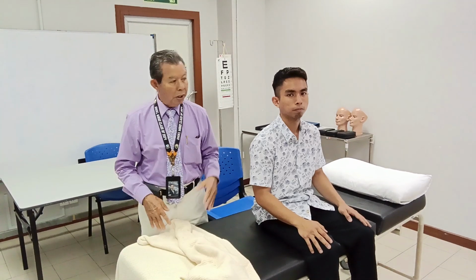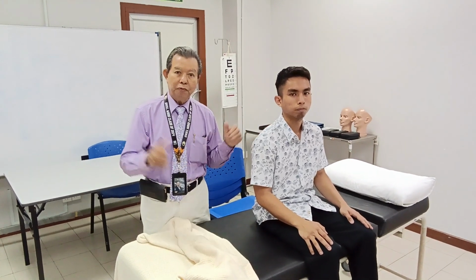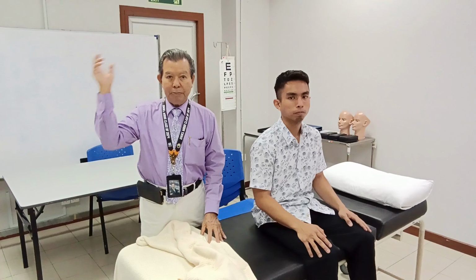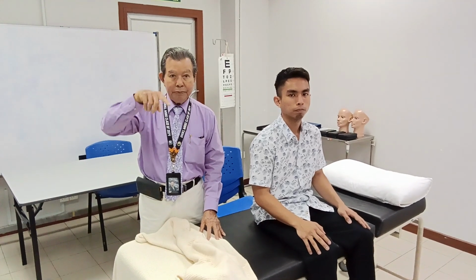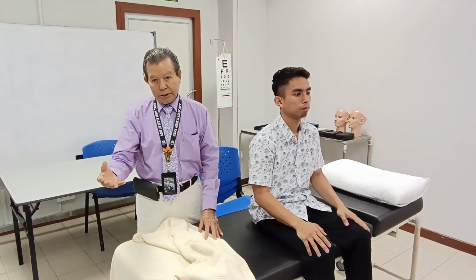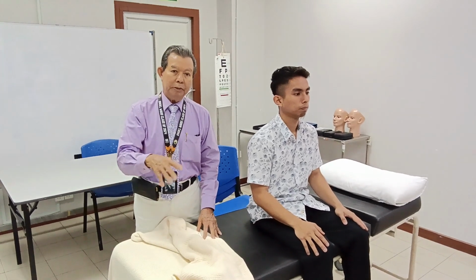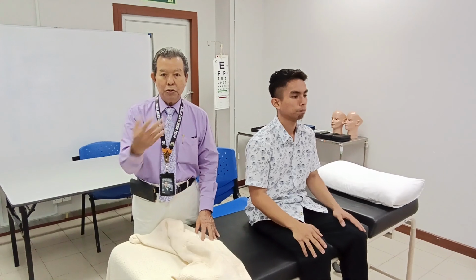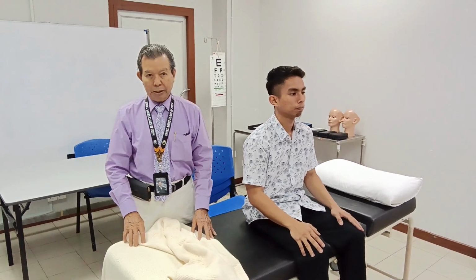Next 3 steps: you are all ready to examine the patient. First point is observe privacy. So we have to cover up the screen and be with a chaperone, especially for the opposite sex. Male examining female, be with the chaperone. Female examining male, also be with the chaperone.